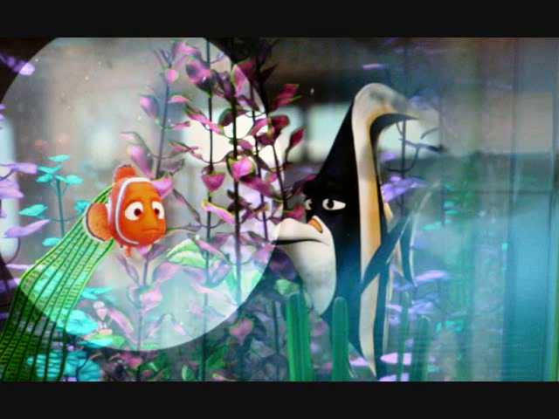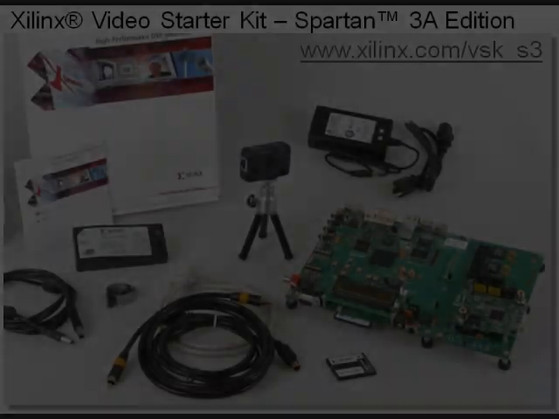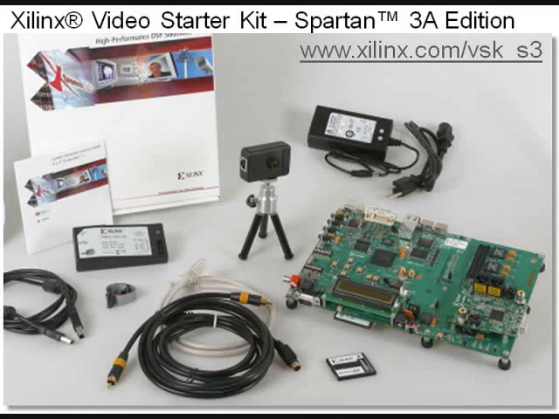How did we do this? By using the Impulse software to hardware compiler and the parallelism of an FPGA. The hardware we're using for this demonstration is the Xilinx Video Starter Kit, equipped with a Spartan 3A FPGA device and various I/O interfaces, including DVI input and output. Xilinx provides a number of reference examples with this kit, including a streaming video filtering example that we've used as the basis for our demonstration.